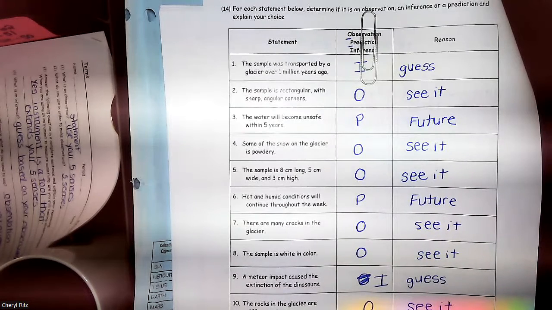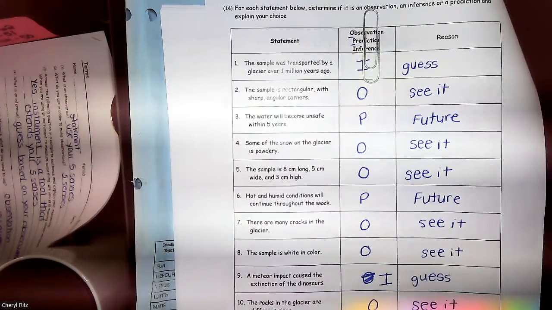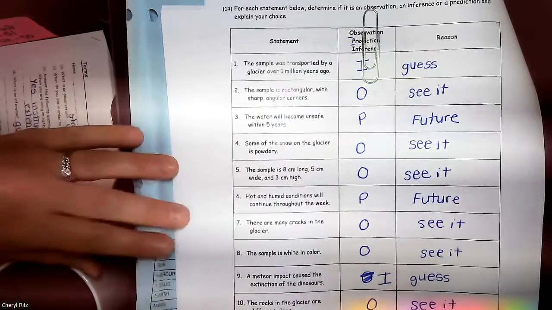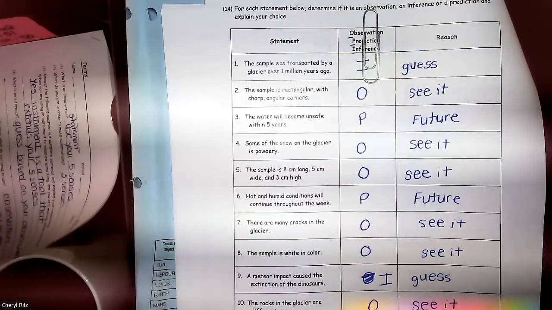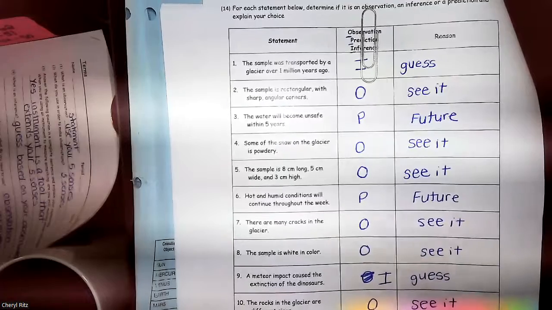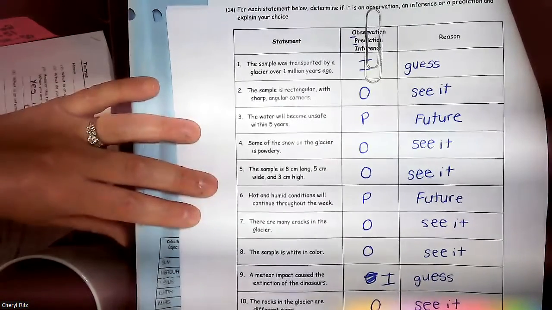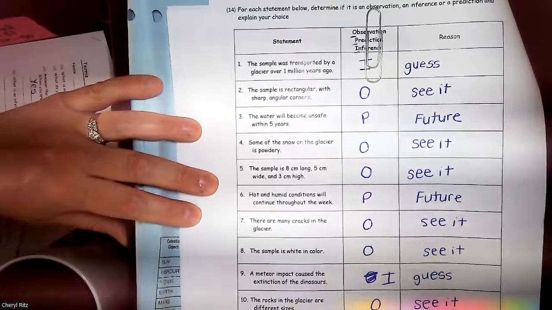The rock is spherical and must have been transported by a stream. It is an inference. Now this part, the rock is spherical, was an observation. Then they made a guess, because we know that rocks that are round are probably transported by a river. But it is still a guess. Somebody might have carved it. And some parts of the glacier will start melting this spring. Prediction because it's about the future.